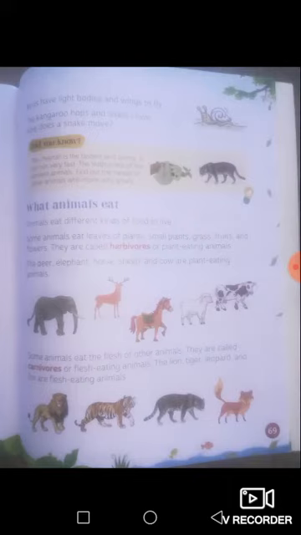You learn the spelling of the word herbivores. They are called herbivores or plant eating animals. Herbivores only eat plants and grass, fruits, and flowers. Herbivores do not eat meat. The deer, elephant, horse, sheep, and cow are plant eating animals or herbivores.